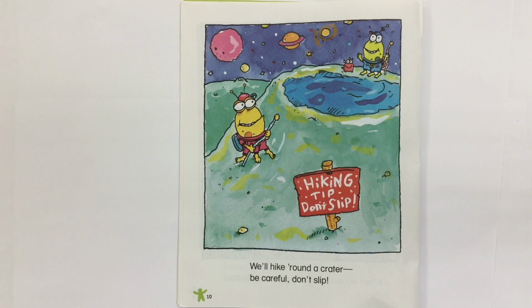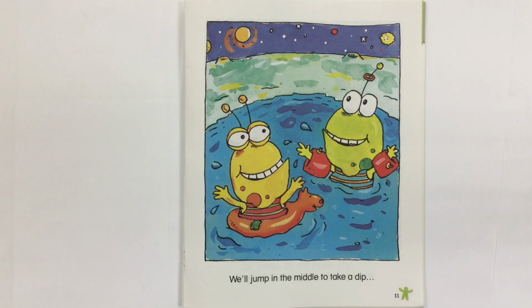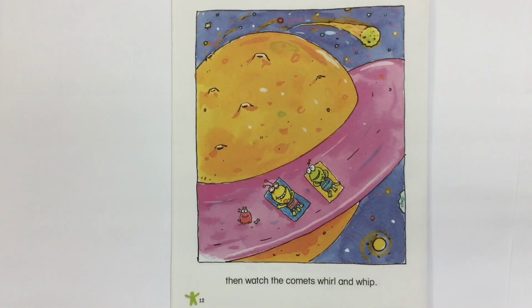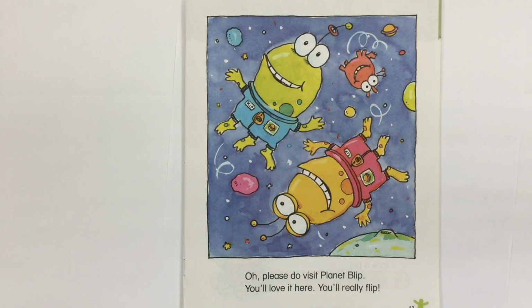Be careful, don't slip. We'll jump in the middle to take a dip. Then watch the comets whirl and whip. Oh, please do visit Planet Blip. You'll love it here. You'll really flip.